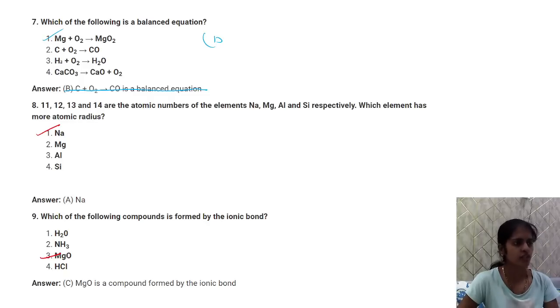11, 12, 13, 14 are the atomic numbers of the elements sodium, magnesium, aluminium and silicon respectively. Which element has more atomic radius? Atomic number is given. Which has more atomic radius? Can you tell me? Sodium will have more atomic radius. Okay. See the next one. As you go, the atomic radius decreases.